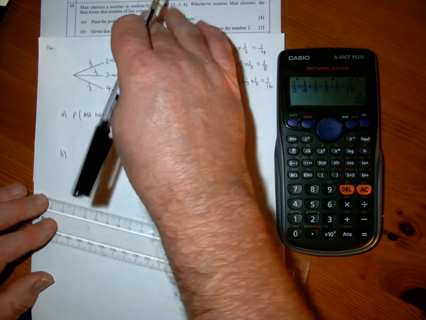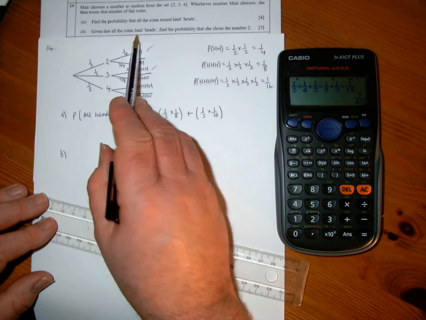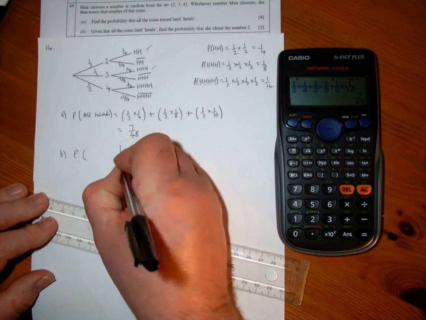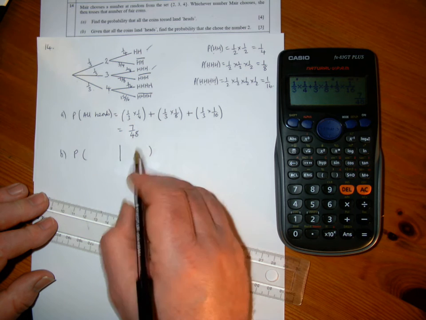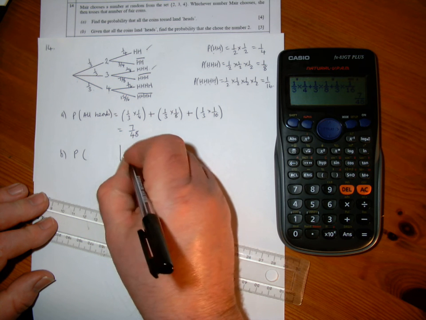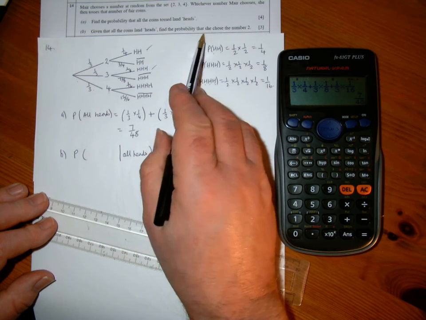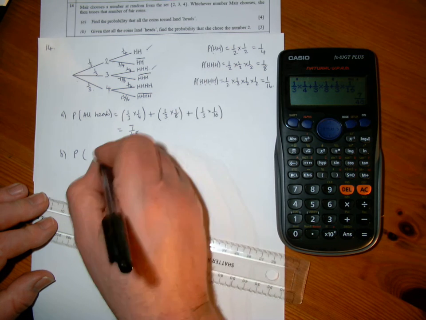Part B, given that all the coins land heads, so it's a conditional probability. What I'm given comes second, so I'm given they're all heads. Find the probability she chooses 2.